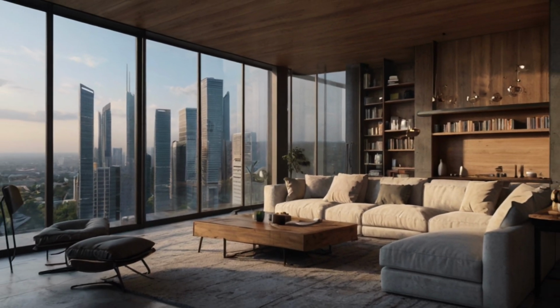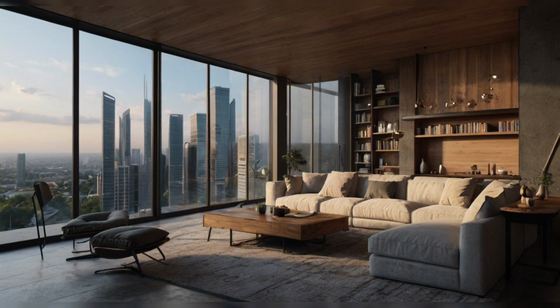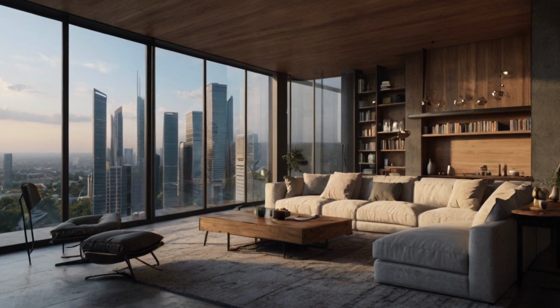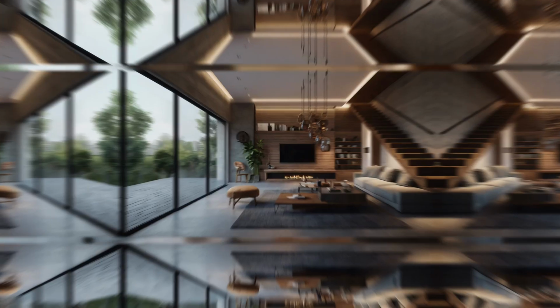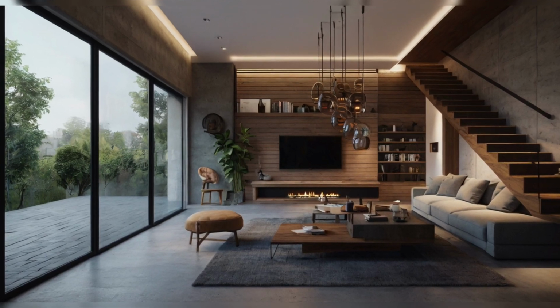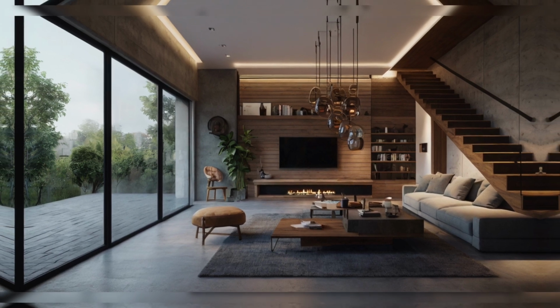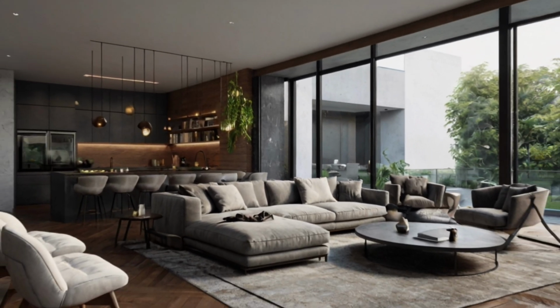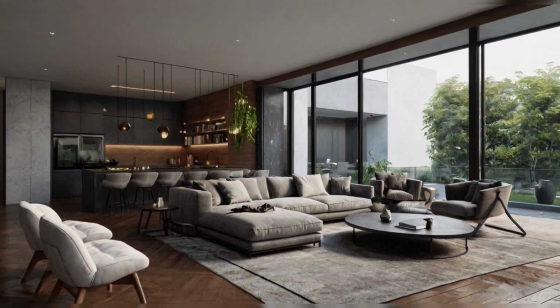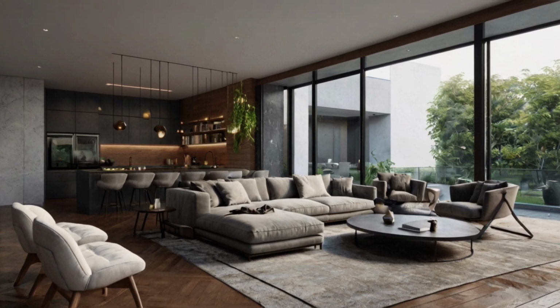There are many different styles of living room interior design, from traditional to modern. The best style for you will depend on your personal preferences and the overall style of your home. Some popular living room interior design styles include traditional. This style is characterized by the use of classic furniture pieces, such as sofas, armchairs, and coffee tables. Traditional living rooms are often decorated with rich colors and patterns.